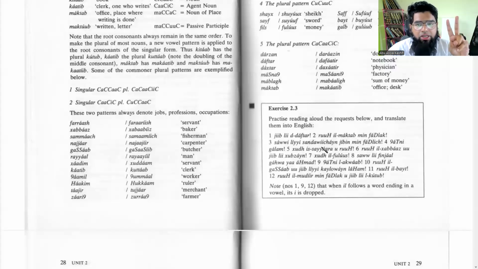Sawwi li sandwichayn jubn min fadlak. Sawwi li, make for me, sandwichayn, two sandwiches. Jubn, cheese. Jubn, min fadlak. Jubn, we learned before. Ati'ni qalam. Give me a pen. Qalam. Ati'ni qalam. Khudh as-sayyara wa ruh. Khudh as-sayyara wa ruh. So instead of saying wa, they say ruh. Take the car and go. Khudh as-sayyara wa ruh.